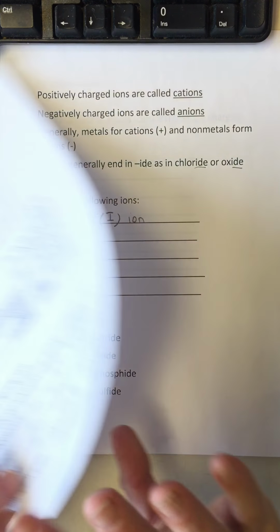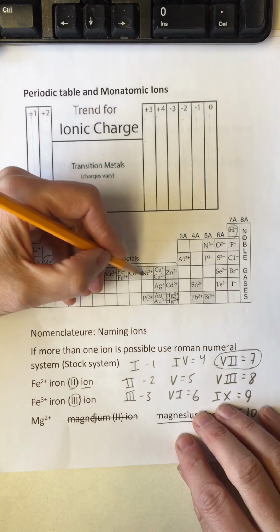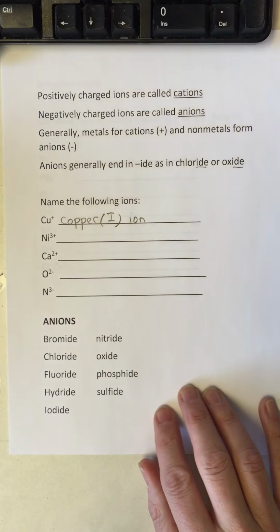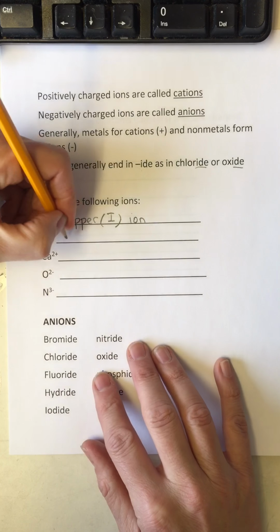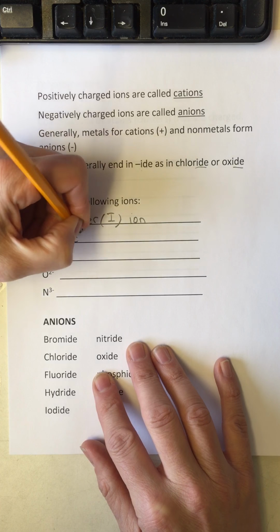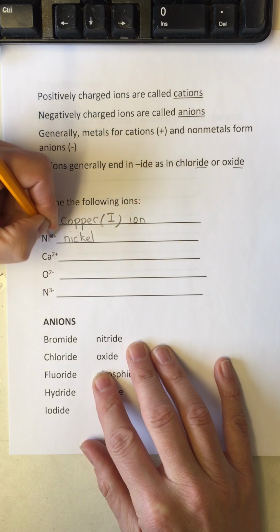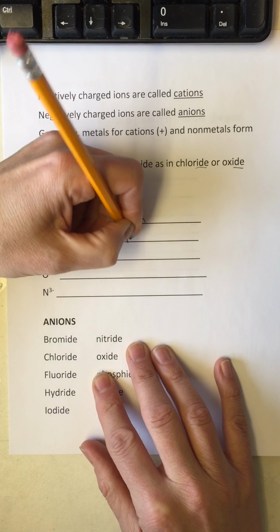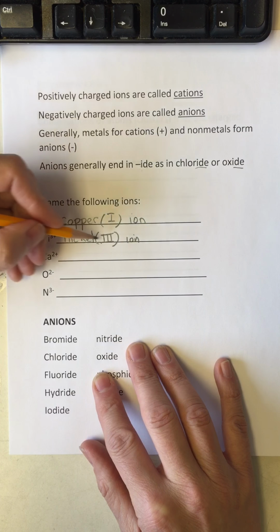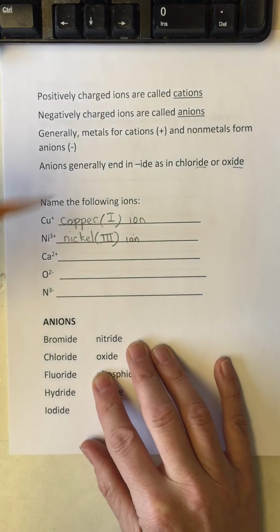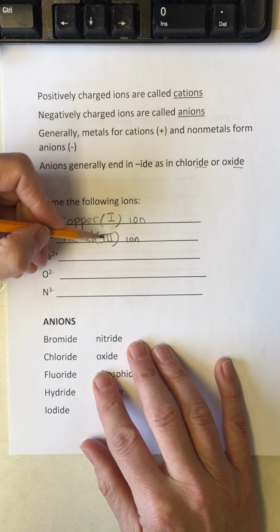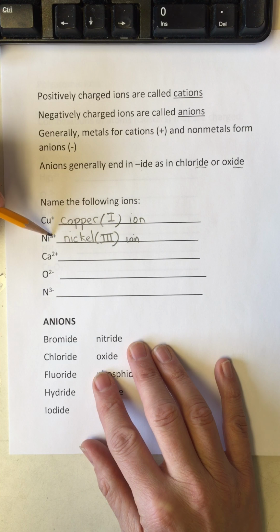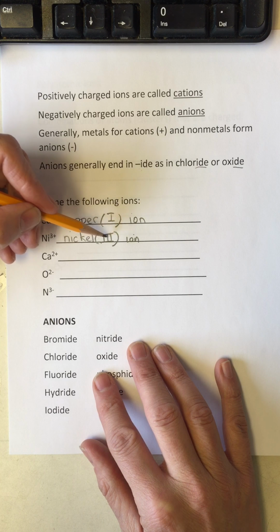Next one, Ni3+. Okay, let's take a look here. Ni is over here in the middle. That's a transition metal. So we're going to use the Stock system, the Roman numeral system. So nickel. It's got a charge of 3, so III. Ion. So this would be pronounced nickel(III) ion, and it is not generally considered correct form to use Arabic numbers, so we wouldn't write nickel with an Arabic 3 here. We would want to use the Roman numeral III.